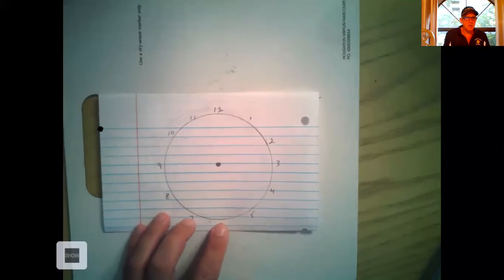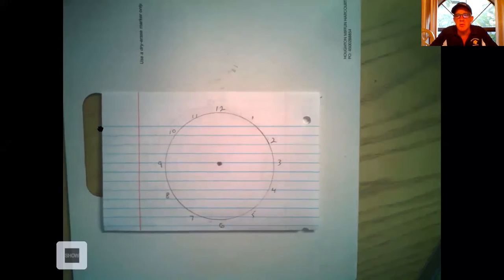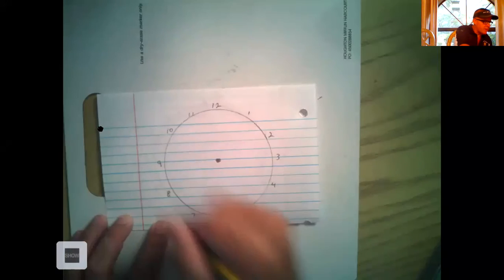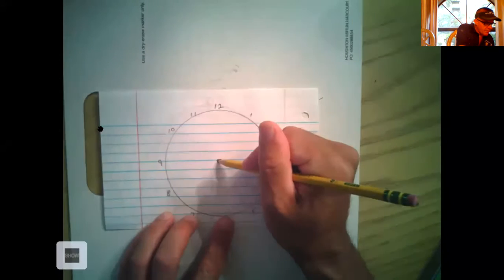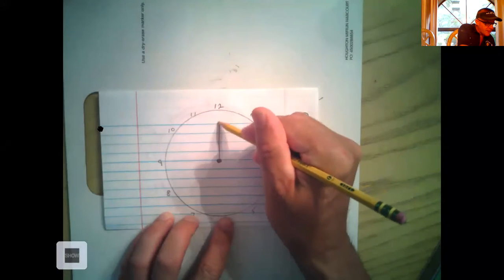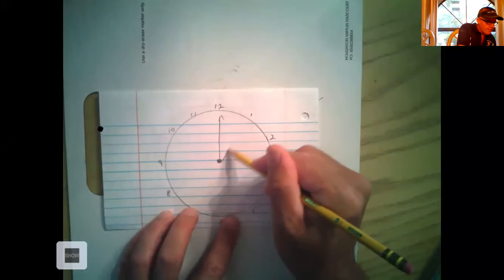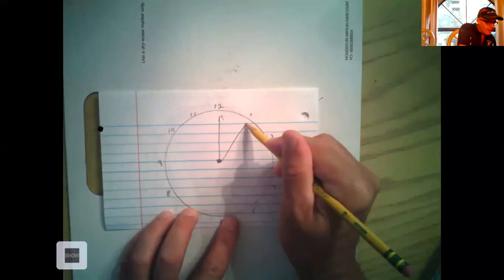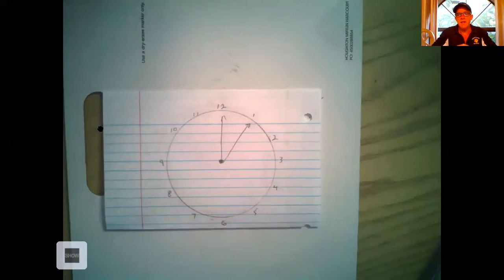Okay, so I know that there are 360 degrees in a circle. So if I went all the way around this clock right here, that would be 360 degrees. So if I took 360 and divided it by 12, I would get 30.